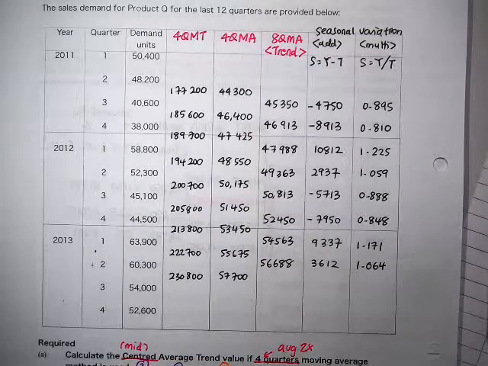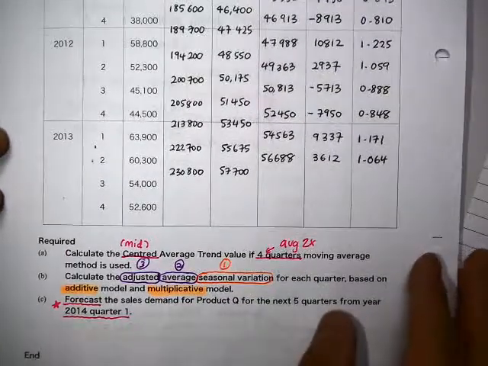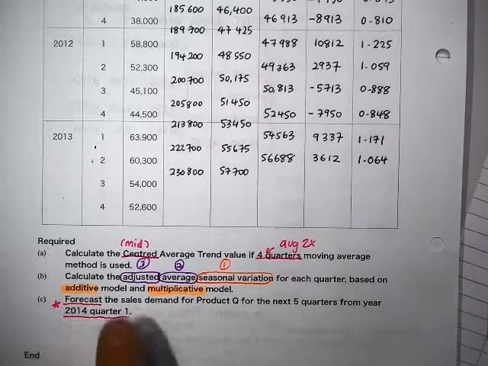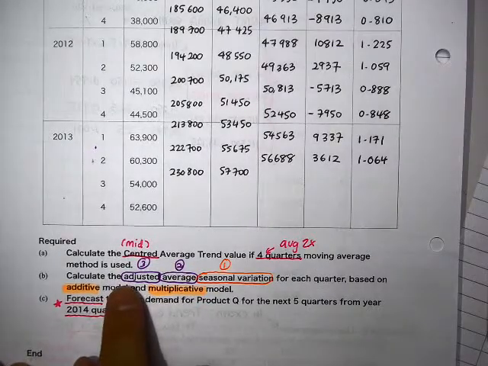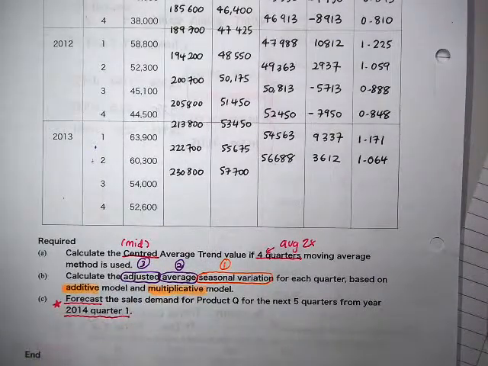So we are now half complete for the forecasting. But before we do the forecasting, normally this is one of the more technical steps, where they want you to find the average adjusted seasonal variation. Why is there a need for this average adjusted seasonal variation? Because we look at it in this manner.